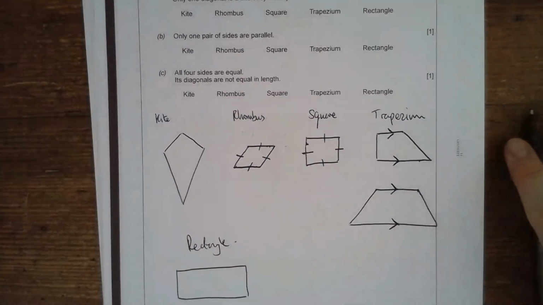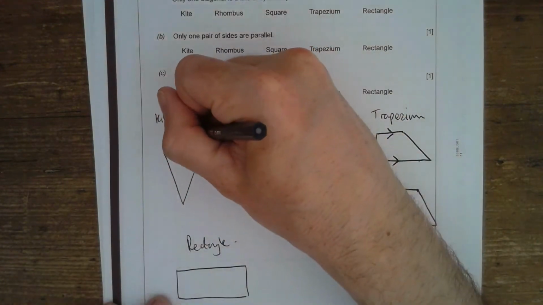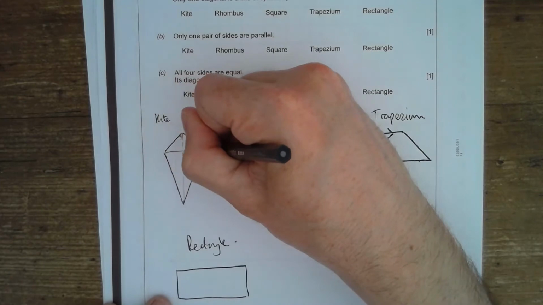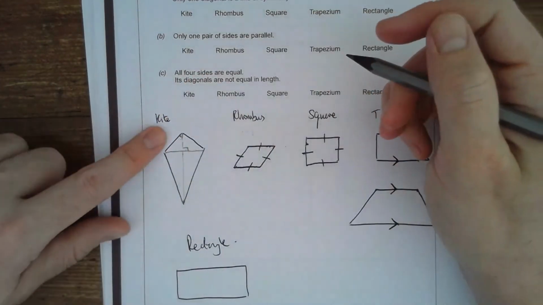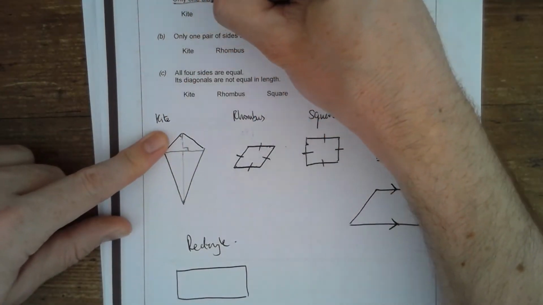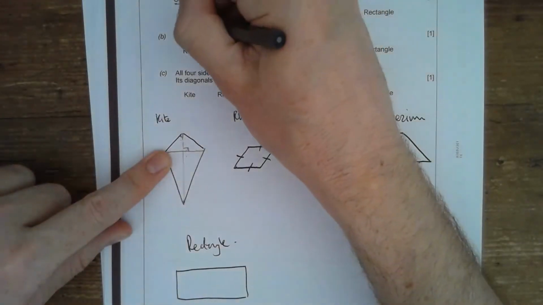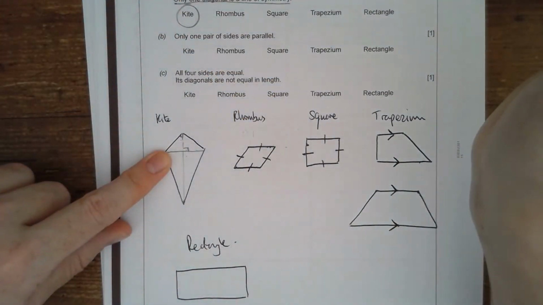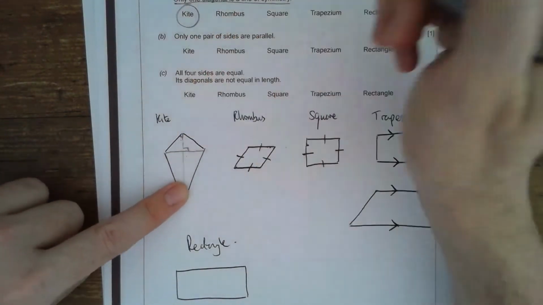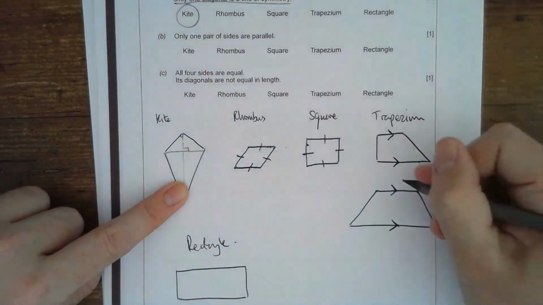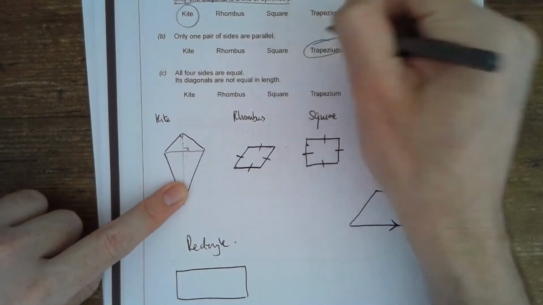It says its diagonals intersect at 90. So the diagonals of the kite go from one corner to the opposite corner there and there, and you can see quite clearly that I've made 90 degrees. And it says only one diagonal is a line of symmetry. So that line there would fold over on itself. That is the definition of being a kite, that you have only one line of symmetry. So that works. Only one pair of sides are parallel, that would be the trapezium from the definition I gave earlier.